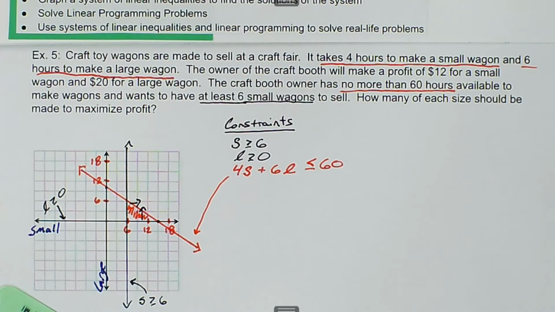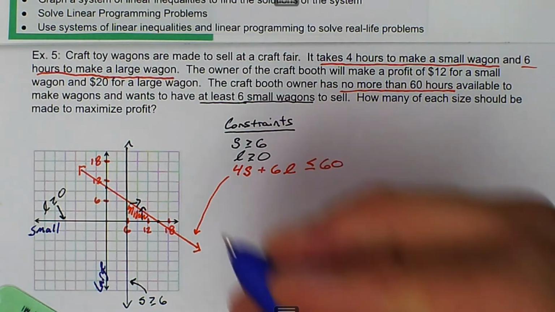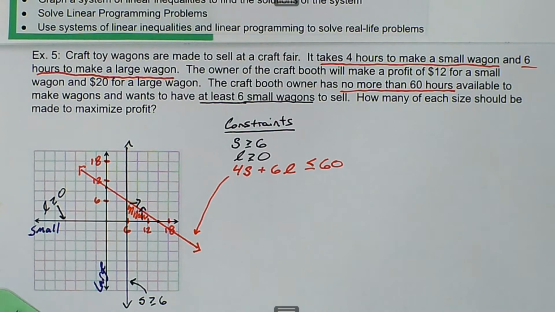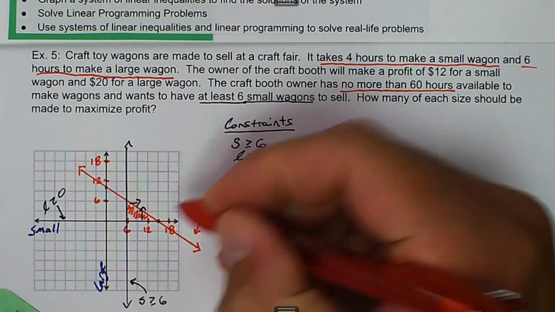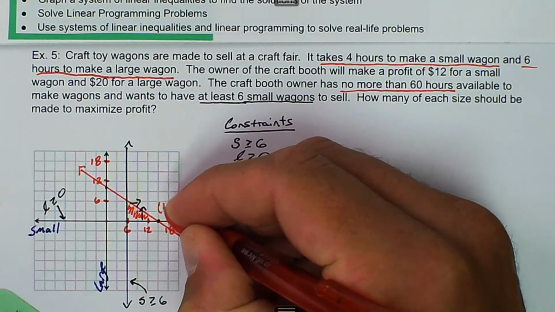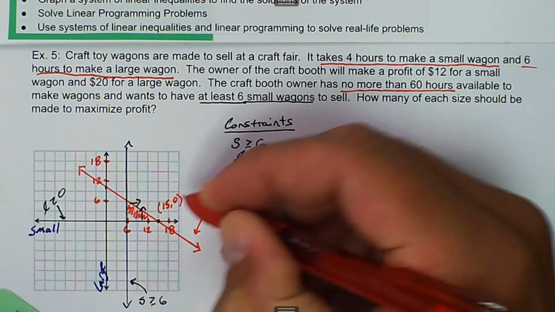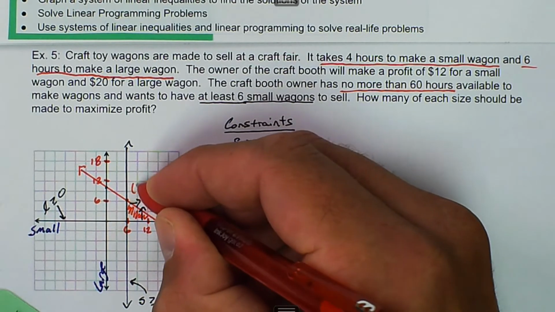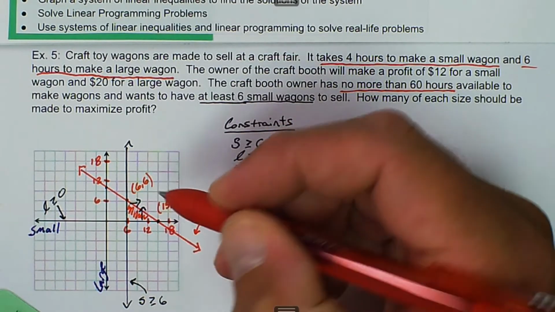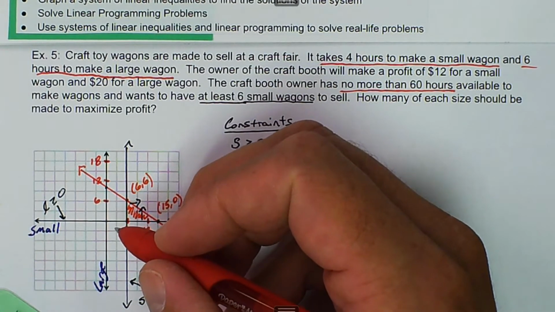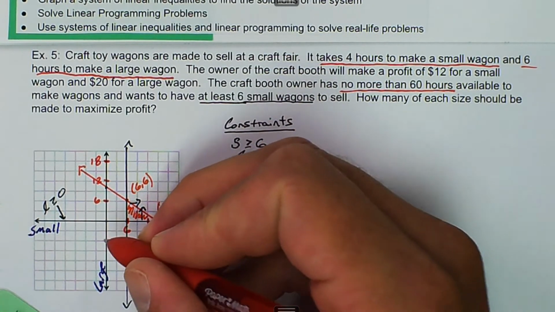And then we have to look at what our ordered pairs are. Right here we have 15, 0. Here we have 6, 6. And here we have 6, 0.